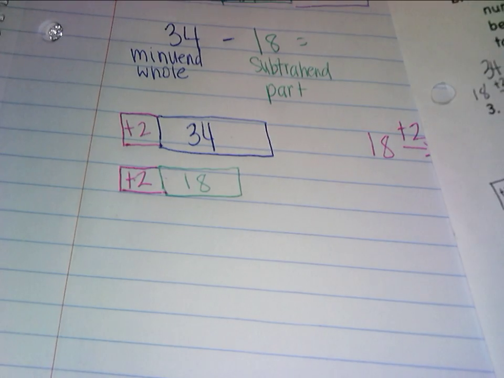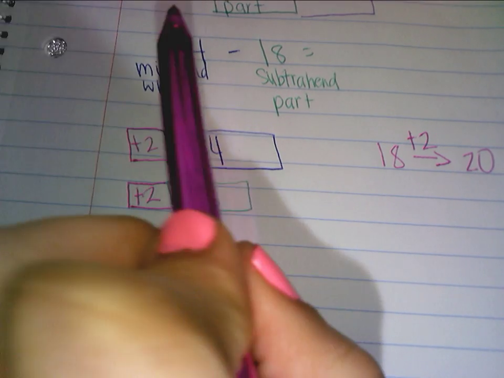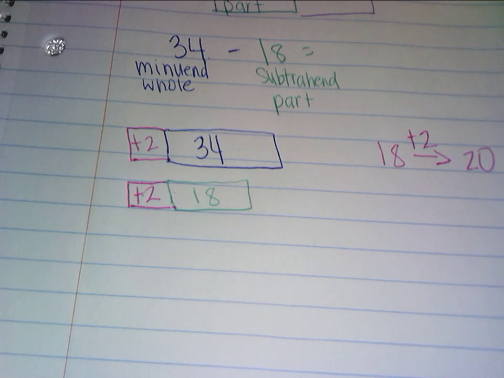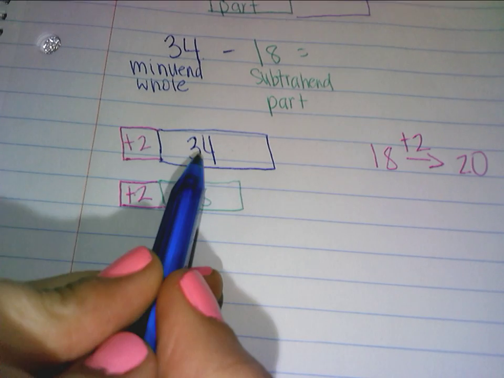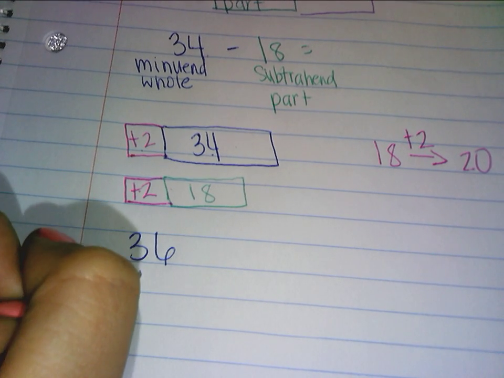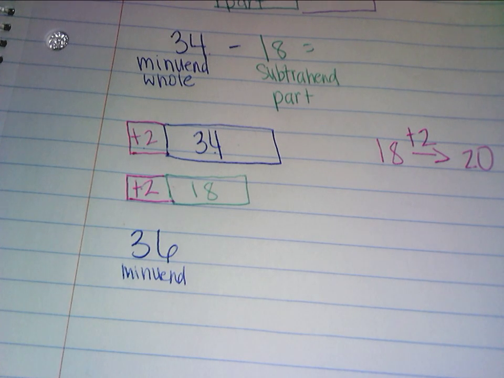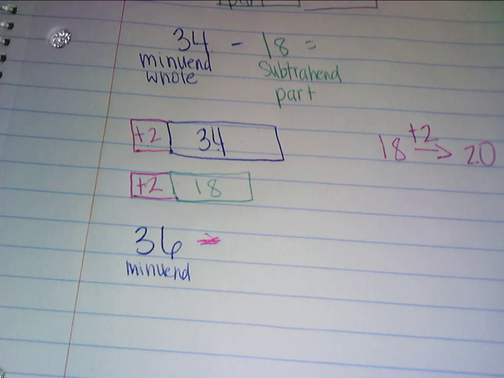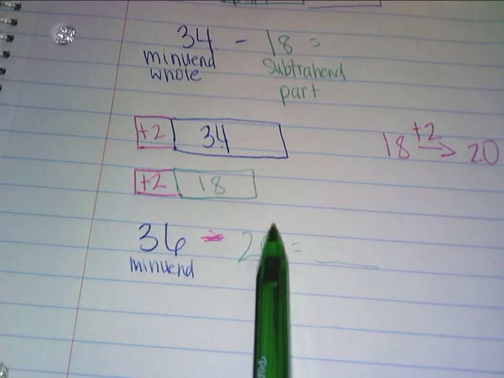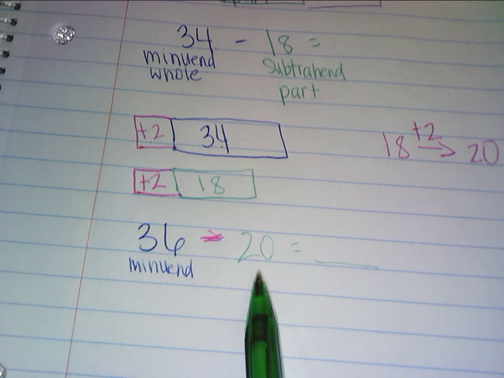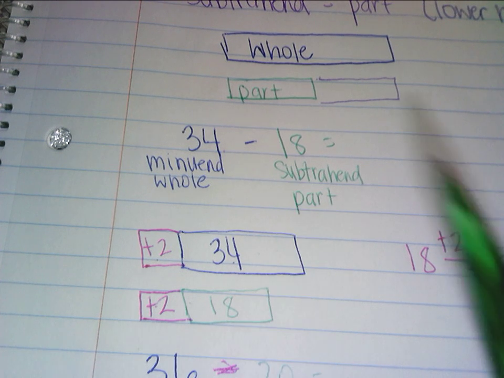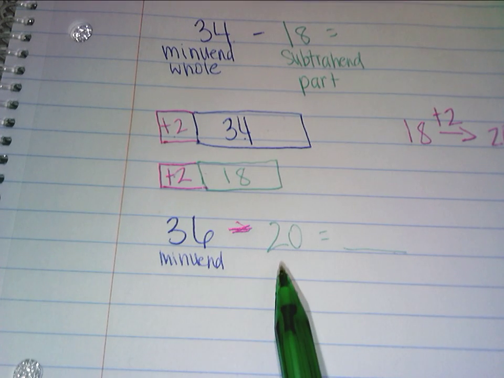Okay, so now that changes our equation. At first we started with 34 minus 18. Now we have to put all of these numbers together. So 34 gets changed to 36 because I have 34 plus 2. So that's my new minuend. Remember, that's the whole. And then I'm going to subtract that subtrahend, which is now 20. And the reason we did that is now you're changing it to multiples of 10. This is not multiples of 10 only. This is just 10s and 1s. And we wanted to make it a multiple of 10, which is 20.